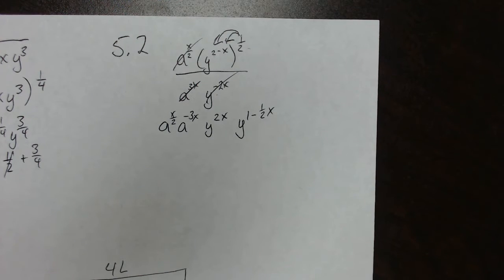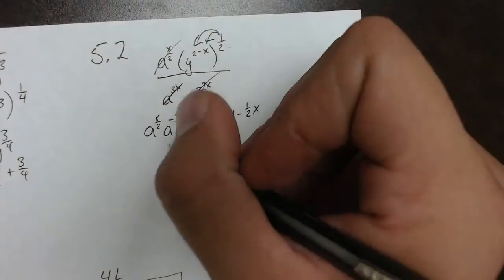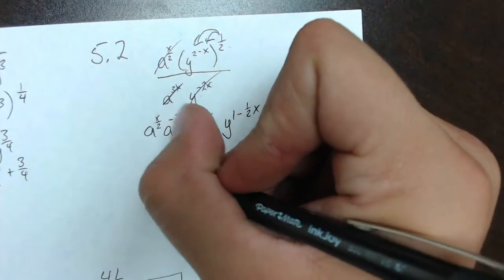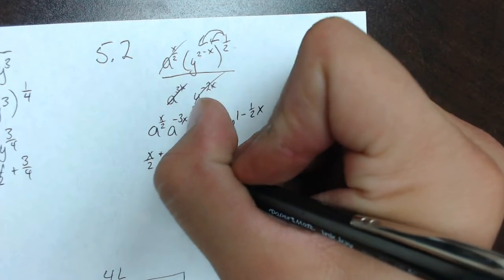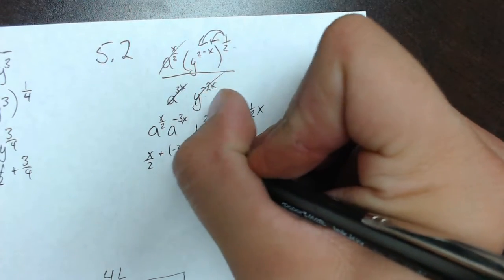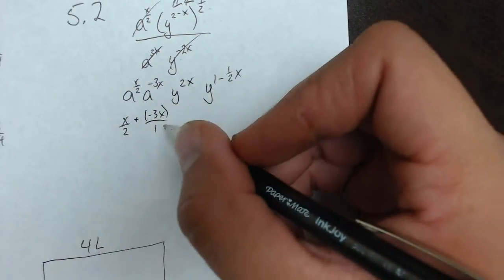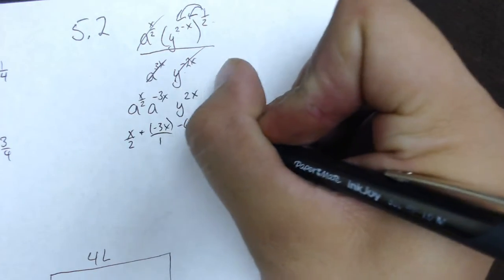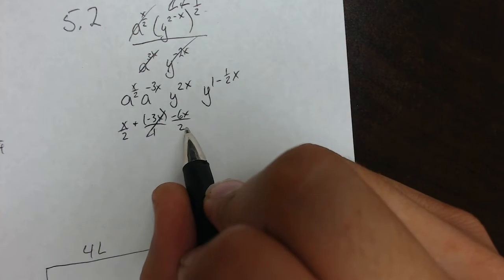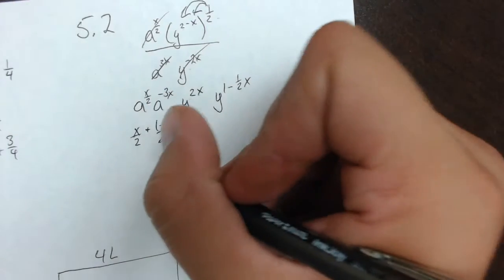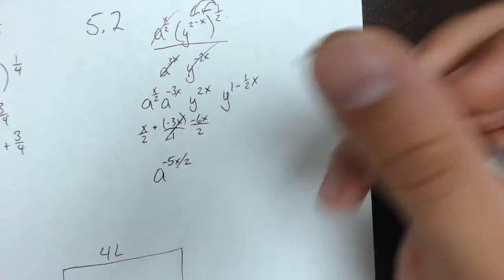And the last thing we're going to do is we're just going to combine like terms by adding exponents. So we'll combine the a into 1, but first we have to add x over 2 plus negative 3x, and that's over 1. And then to add these fractions, we have to give them common denominators, so this would become negative 6x over 2. And then x minus 6x would give us negative 5x. So this would be a to the negative 5x over 2.